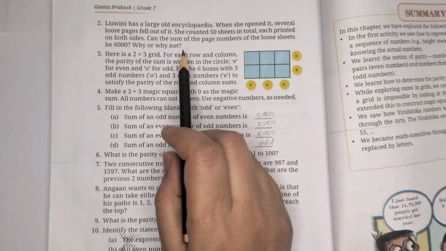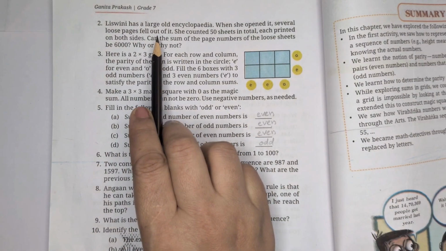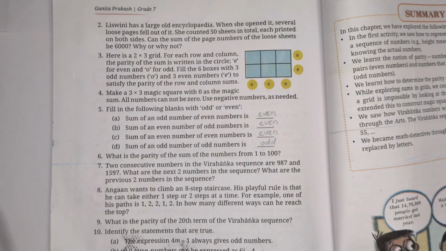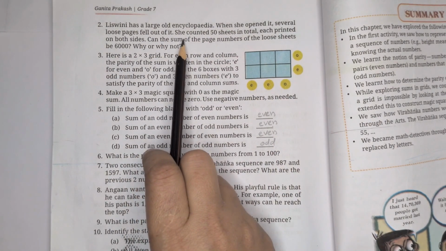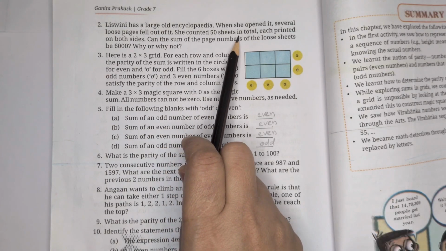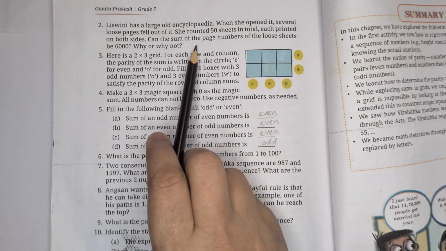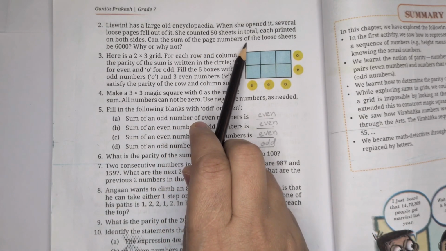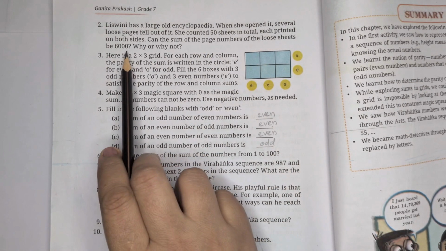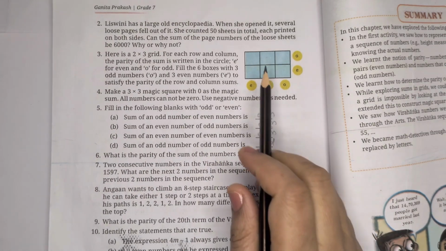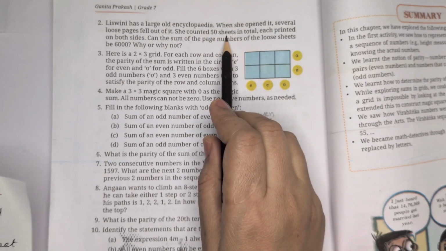Second question. Liswini has a large old encyclopedia. When she opened it, several loose pages fell out of it. She counted 50 sheets in total, each printed on both sides. Can the sum of the page numbers of the loose sheets be 6000? Why or why not? So here 50 sheets are there.